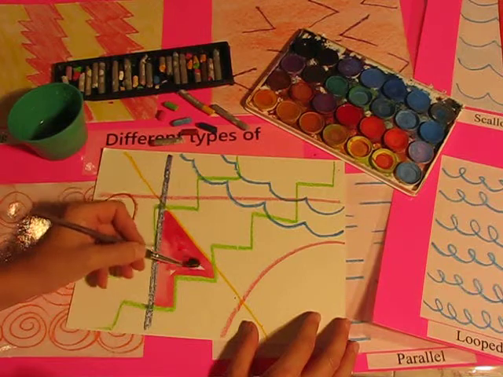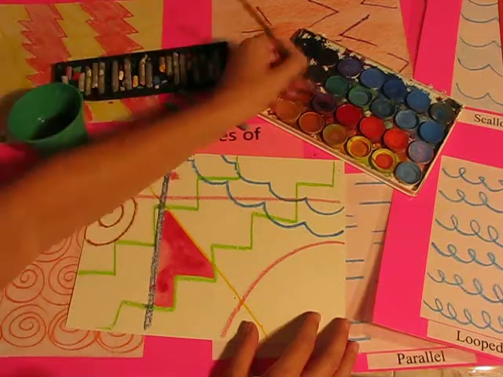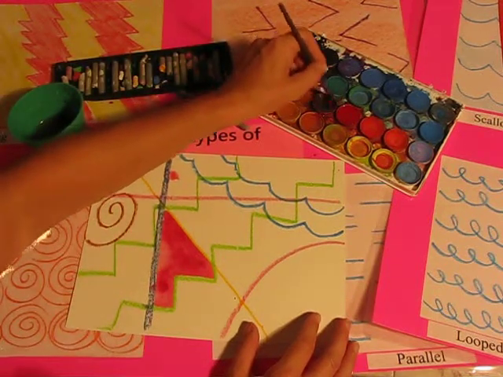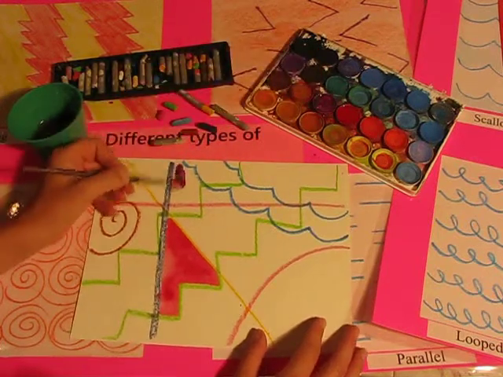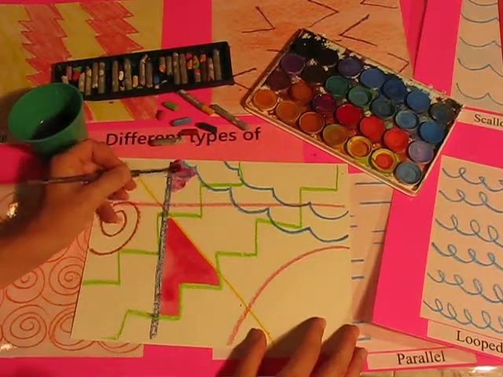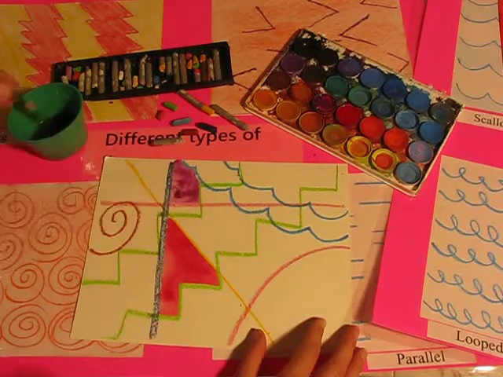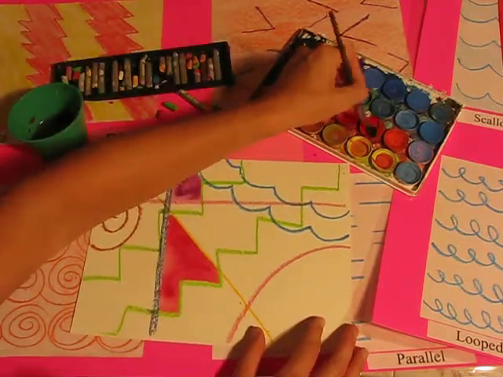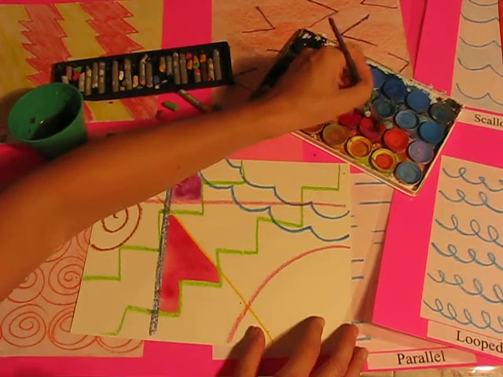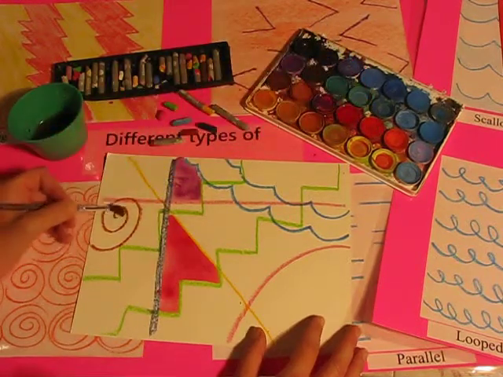So I'm going to fill in that section there. Oops, get some purple. And I'm going to continue until I've made a lovely rainbow of colours. I'm just going to keep using a variety of colours and painting.